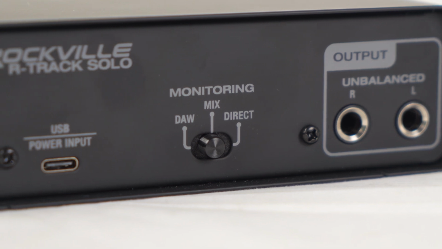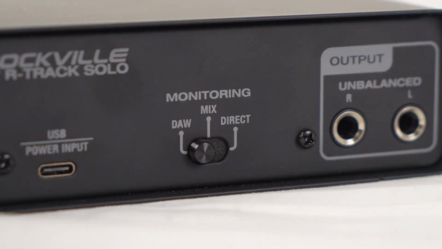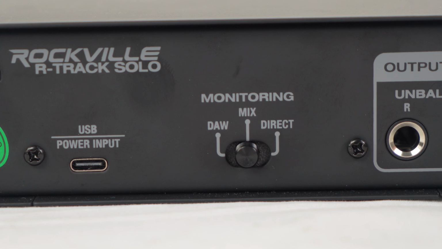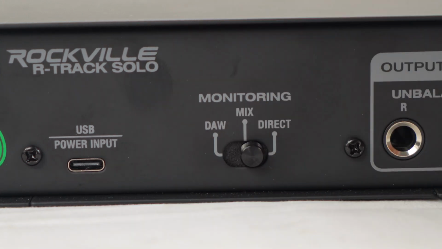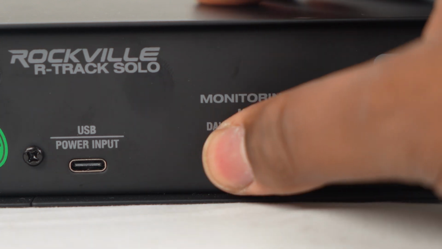If you're not hearing anything coming out of the headphones, you might want to double check the monitoring section here. If you just want to hear everything coming from the computer or your DAW, you're going to set this to DAW. If you just want to hear anything plugged into the inputs of the interface, you'll set this to direct. And if you want to hear both of these at the same time, you can set this to mix.